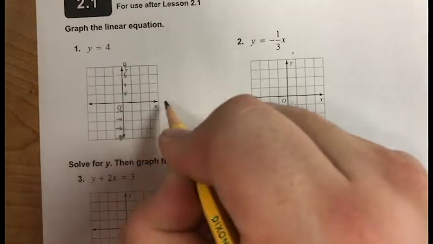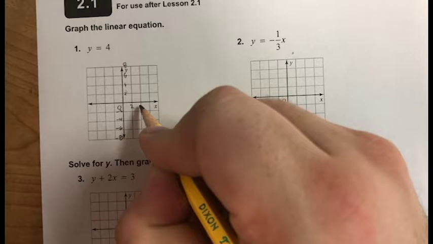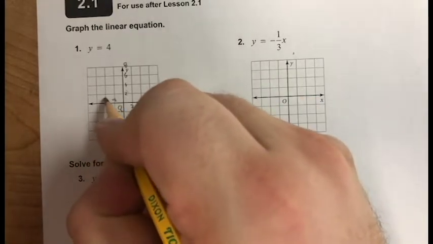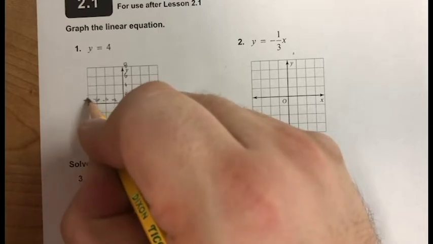Well, what would this be going this direction? Let's count by twos again. 2, 4, 6, 8. And this one would be -2, -4, -6, -8. And that's fine.